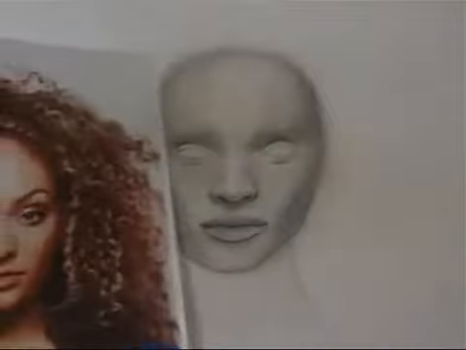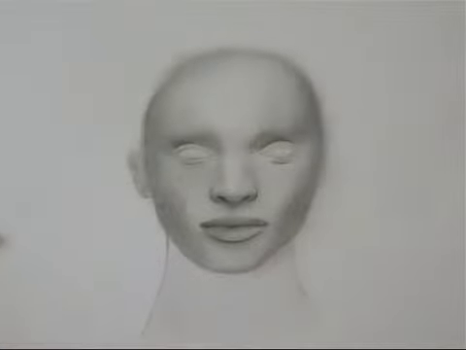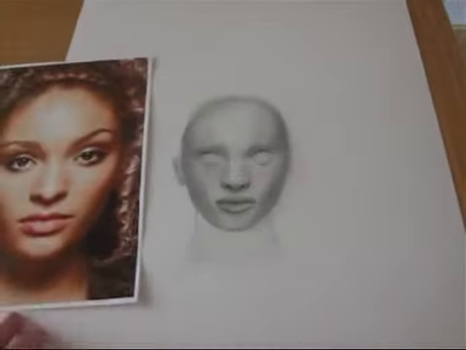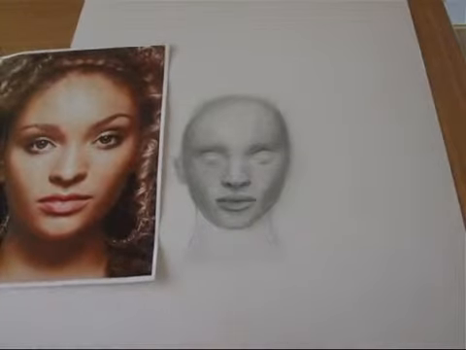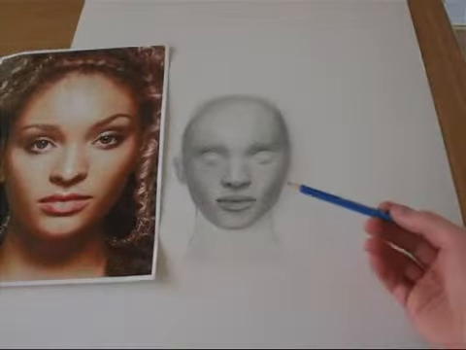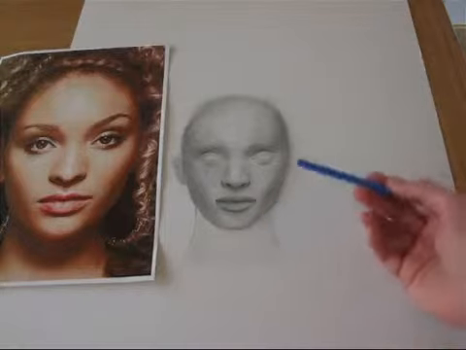Here's the picture I'm copying from. Compared to that, here's a higher and closer quality picture. If I just zoom out slightly so I can compare the two, see what I've done so far is started to bring out the jawline.